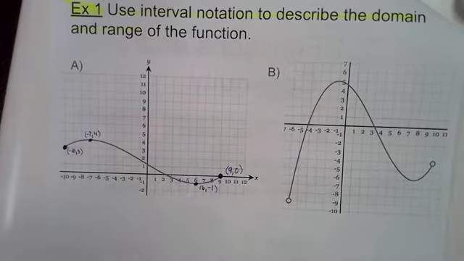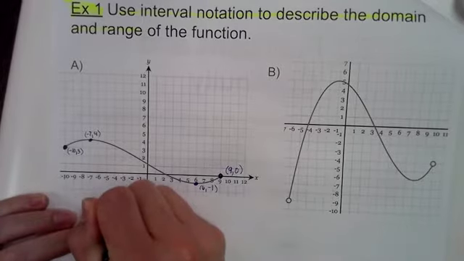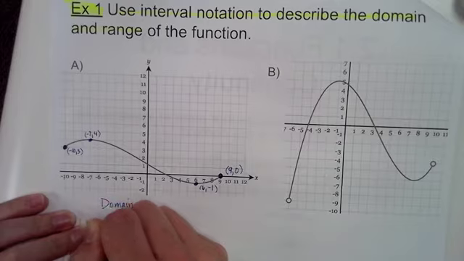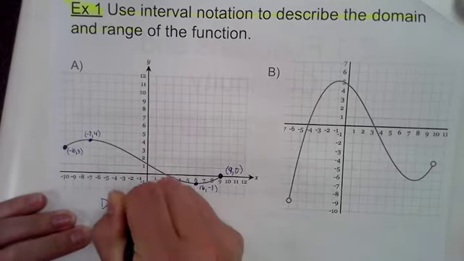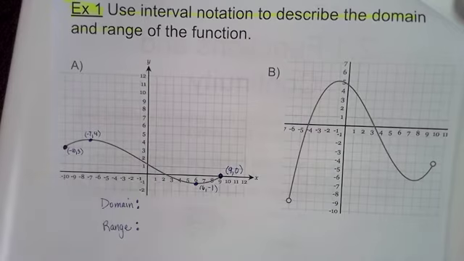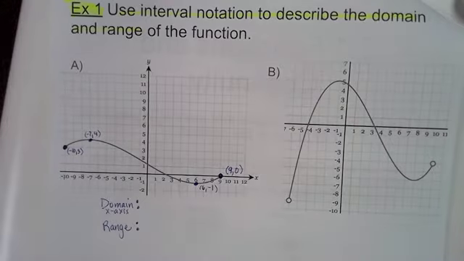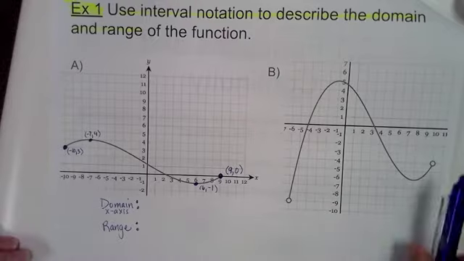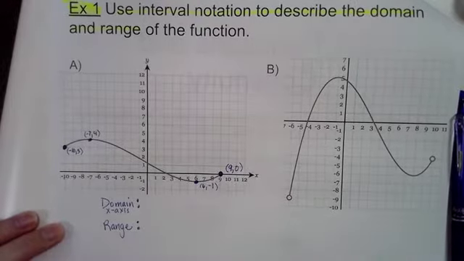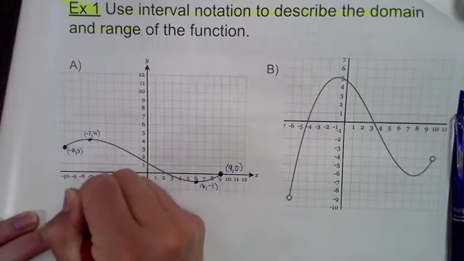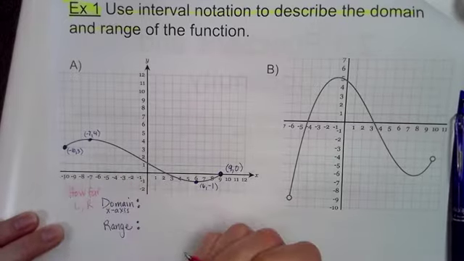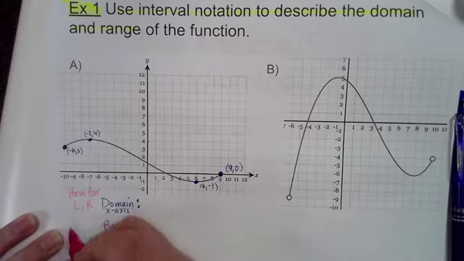We want to find the domain and range, and we're going to use interval notation, which I'll talk about in just a second. Tell me what domain is. X values, or in our case, the x-axis. So when I talk about domain graphically, the easiest thing to think about is, and I'm going to write this in a bubble: how far left, comma, right, how far left and right does the graph go?